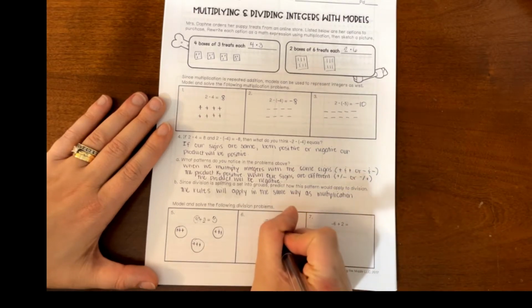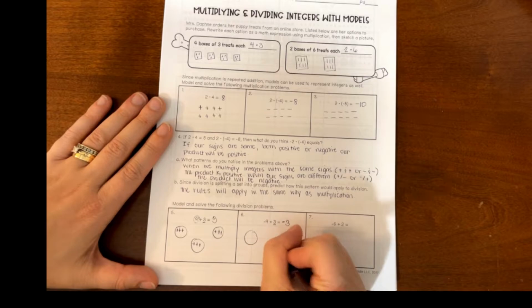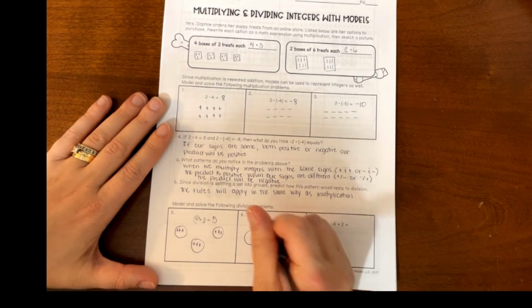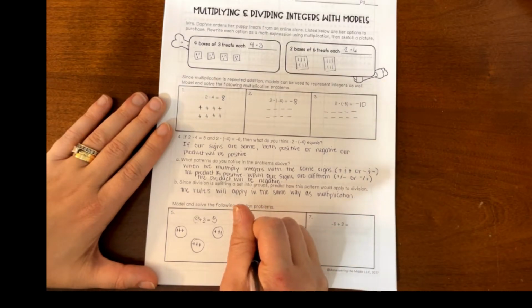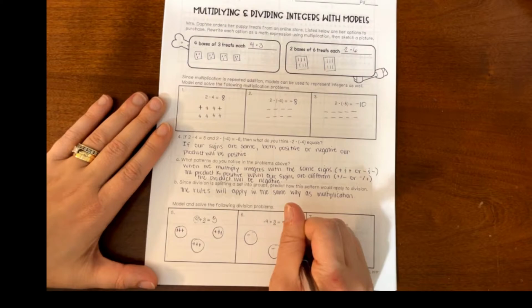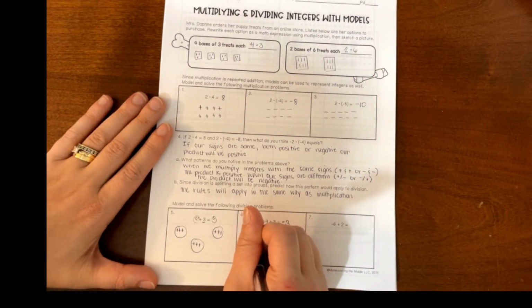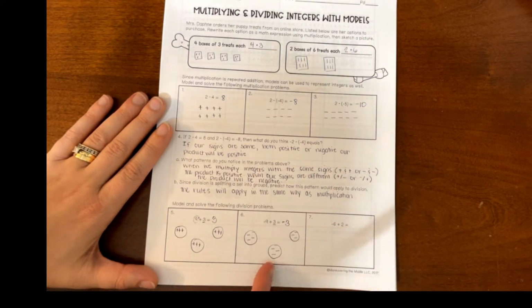So again, this 3 tells me how many groups I'm going to have. So I'm going to draw 3 circles. And now I'm going to distribute negatives, 9 of them, among these groups evenly. So I have 1, 2, 3, 4, 5, 6, 7, 8, 9. So if I count in my group, I do have negative 3.